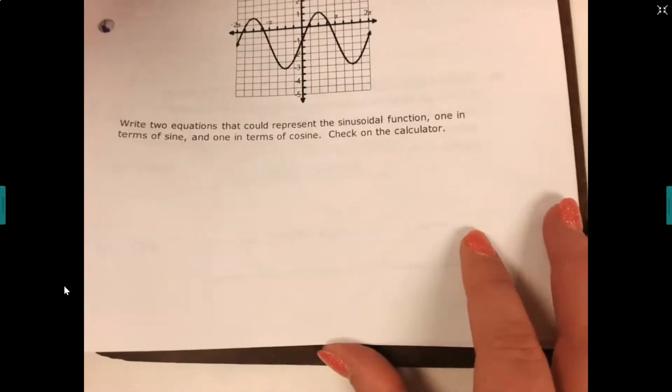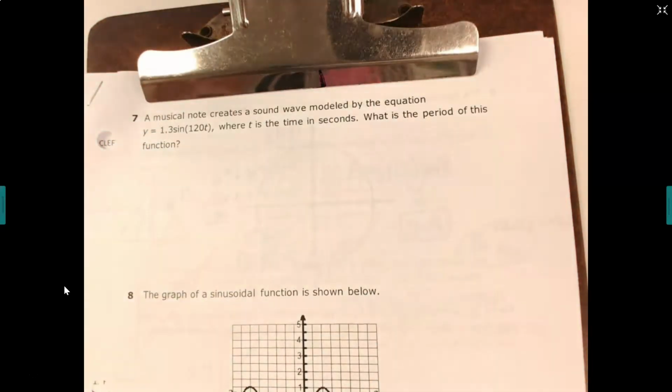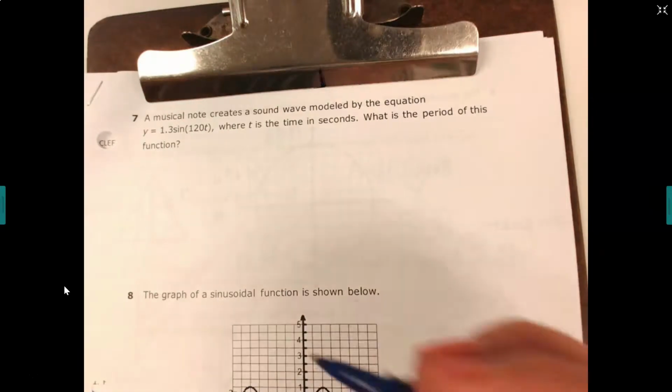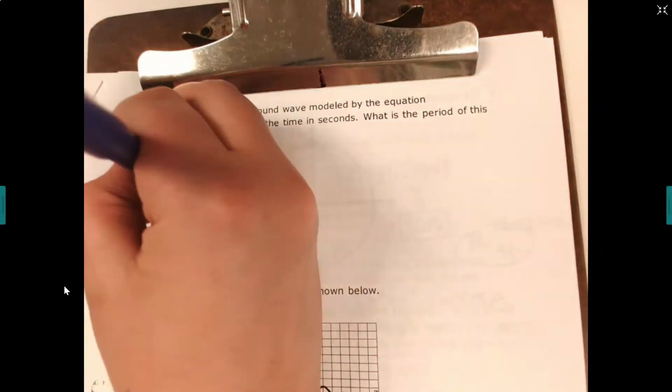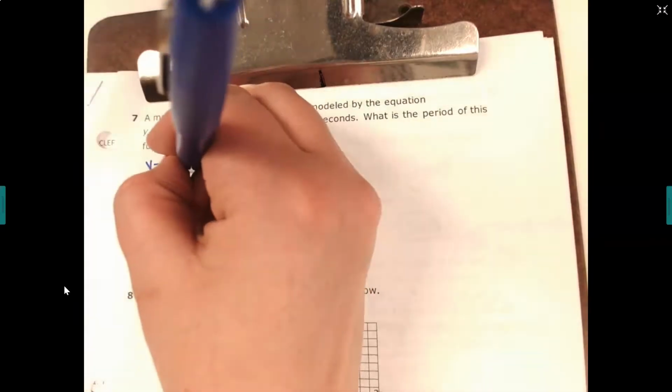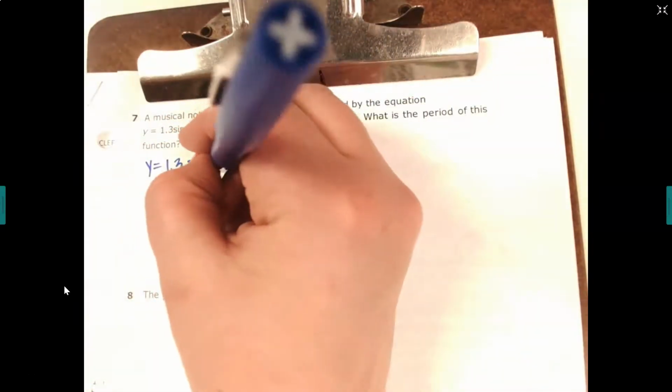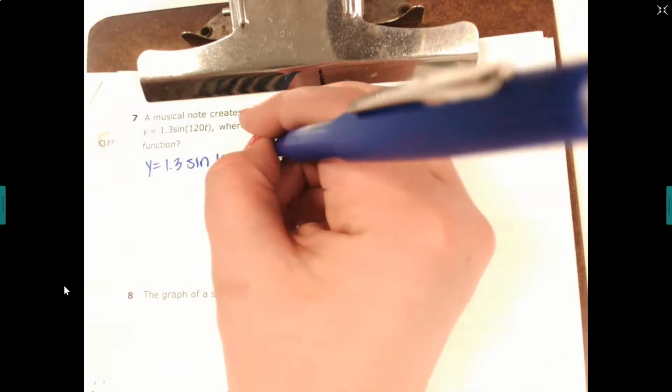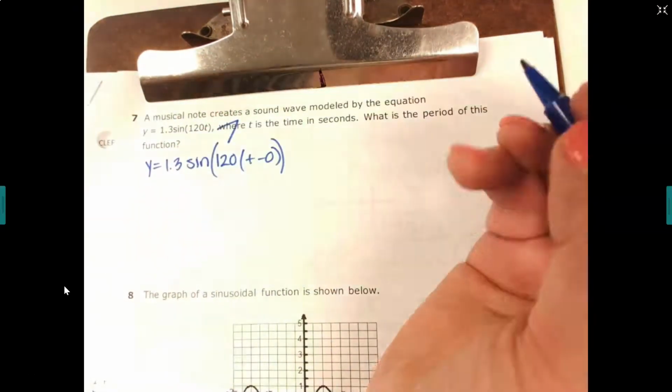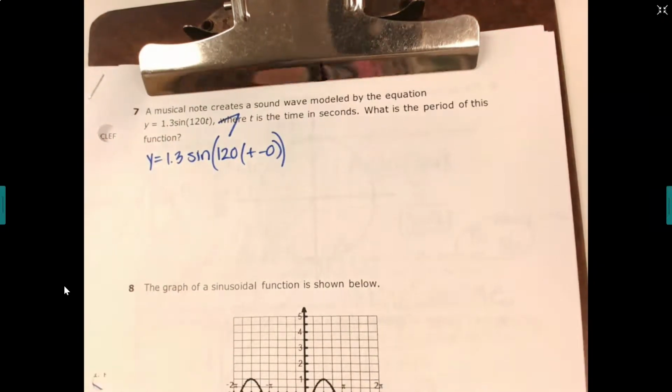Next one, what is the period of the function? This one is written a little weird, but we can still do it. First question. So I have y equals 1.3 sine 120 t minus 0. I want you to think about if these are the same.